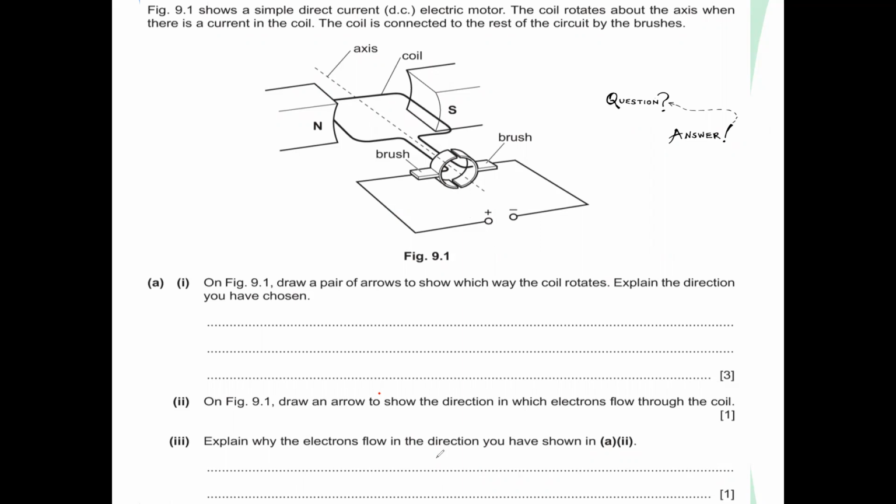And what is the direction of the current? Remember, the conventional current is always from positive to negative. So the current will pass through these carbon brushes and then through this first split ring, and then it passes from positive to negative. This is the direction. The red arrows are representing the direction of the current.